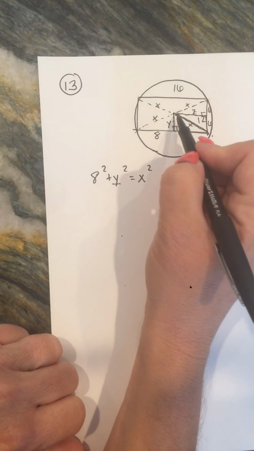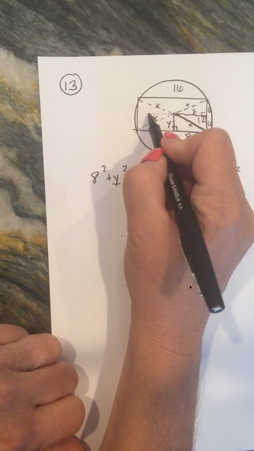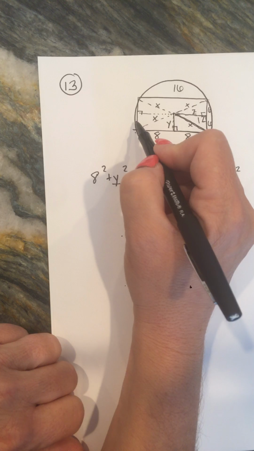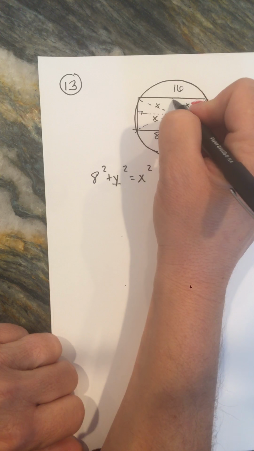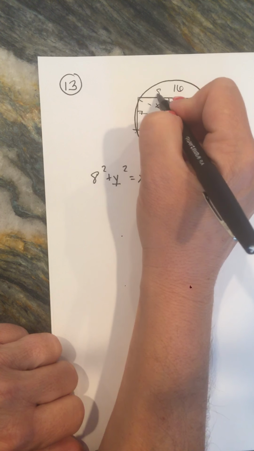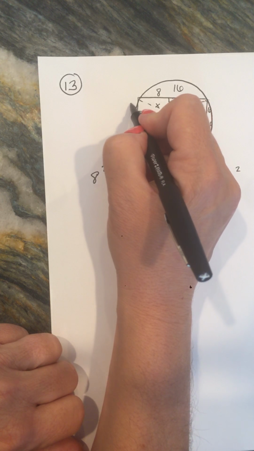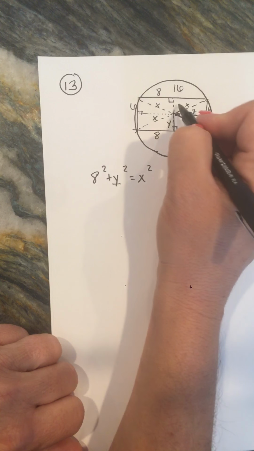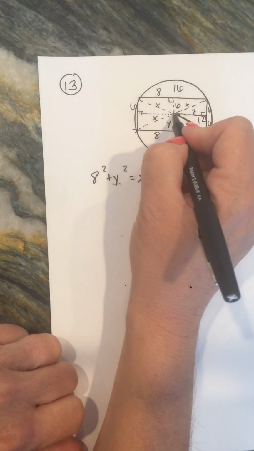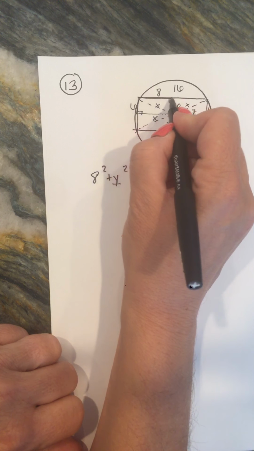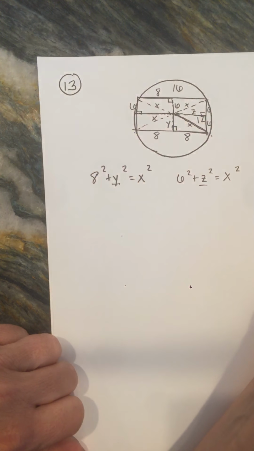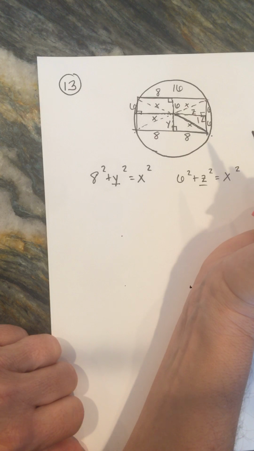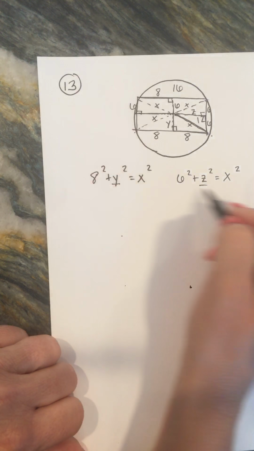Let's try a different triangle. Let's look at this guy over here. That's 8. That's 6. That's x. So that makes this 6, doesn't it? We have a little rectangle in here. See that? I should have seen it in the first place, but I didn't. I had to go through this mistake.